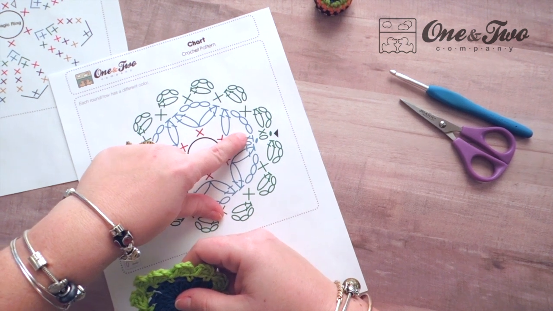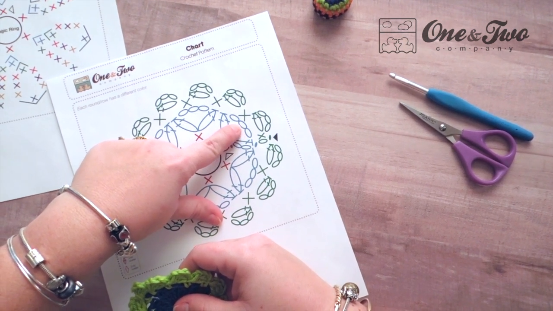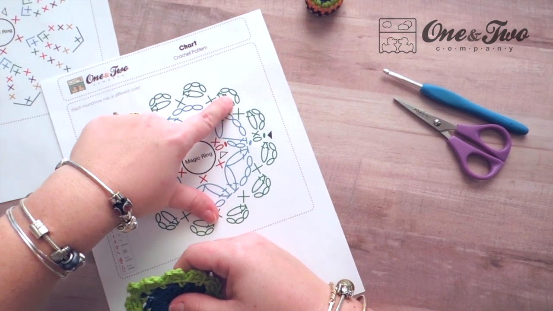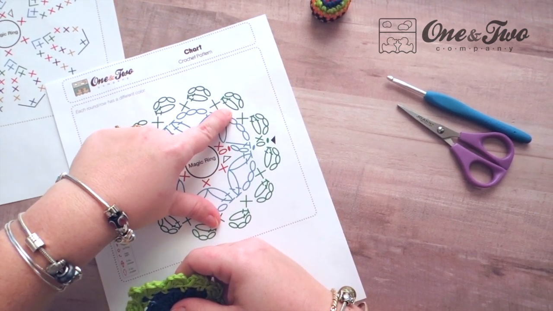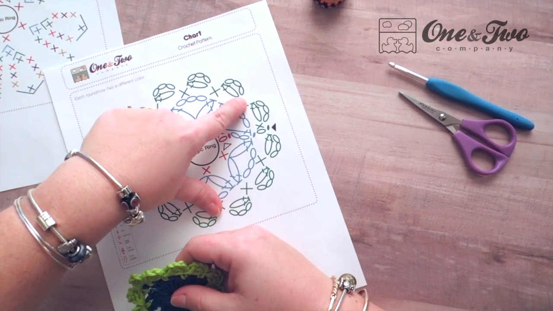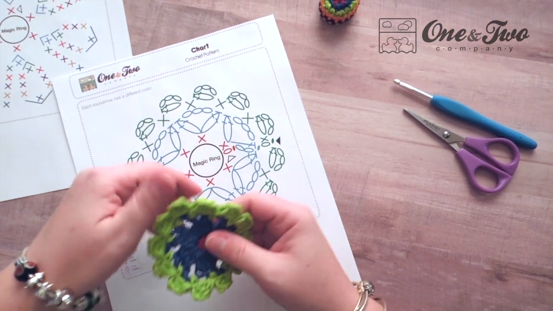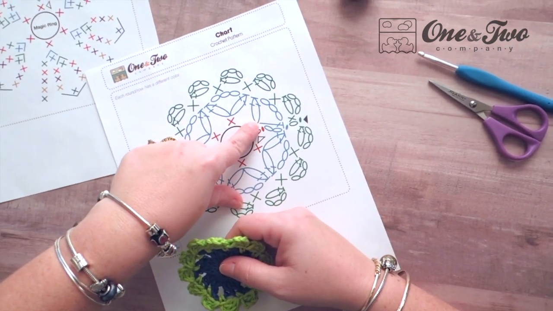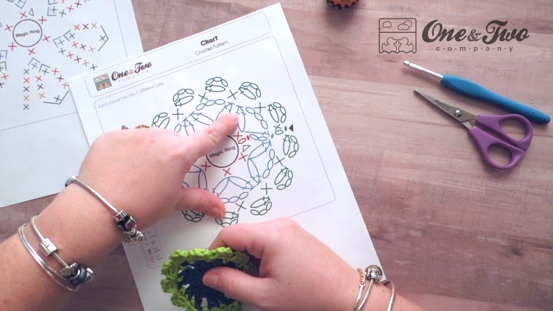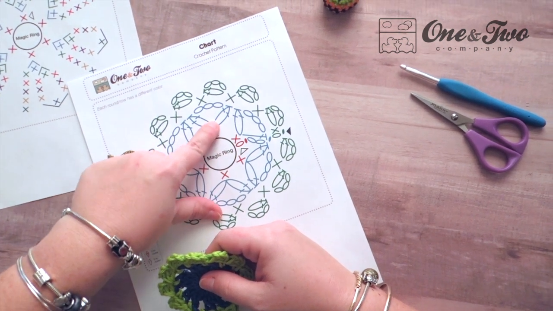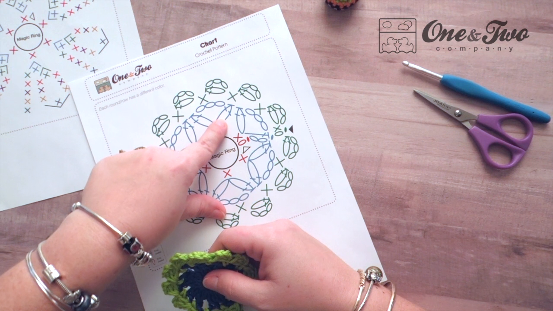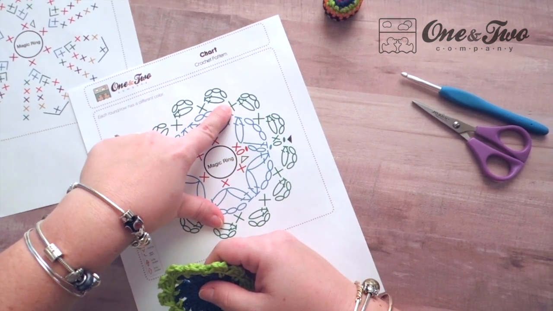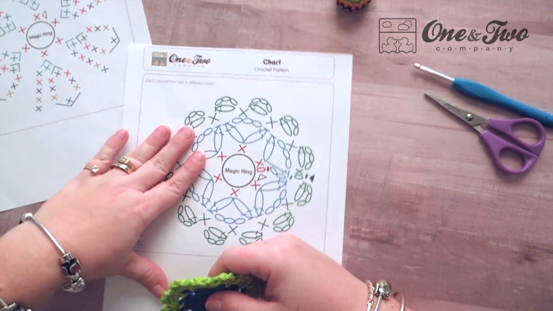Then you're going to skip. You're going to put a single crochet in your chain space and then chain 3, 2 double crochet cluster inside this same single crochet. So it kind of goes in the side a little bit. Then you're going to skip your first set of double crochet, 2 double crochet cluster, go to your next set, single crochet in the top of that one, chain 3, 2 double crochet cluster right inside that single crochet.